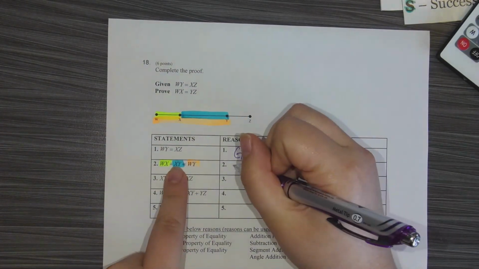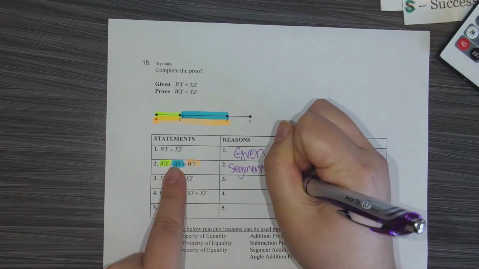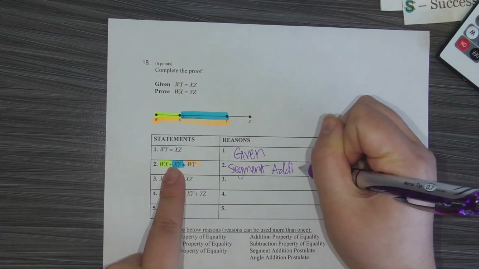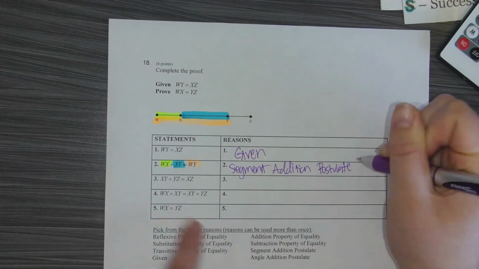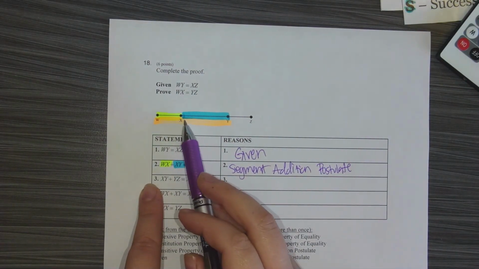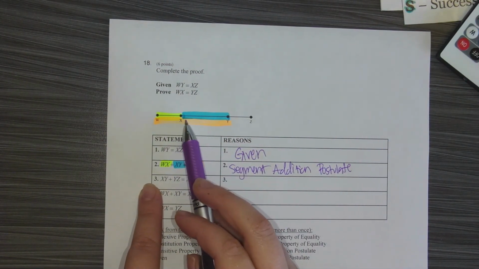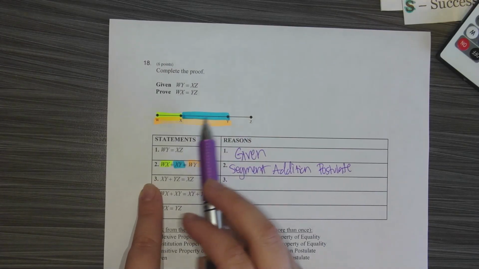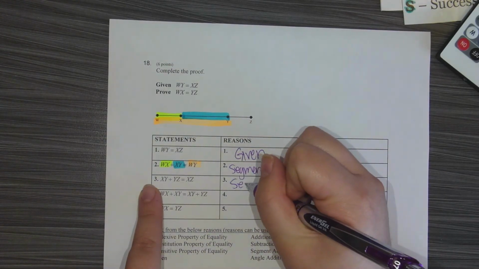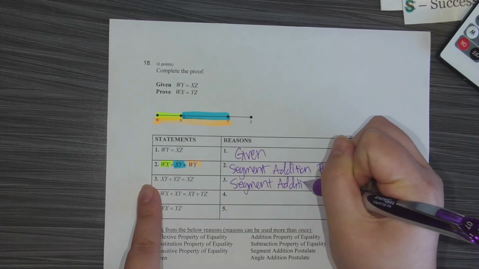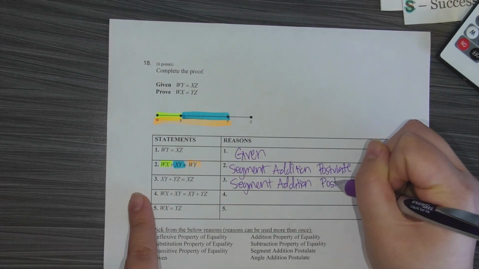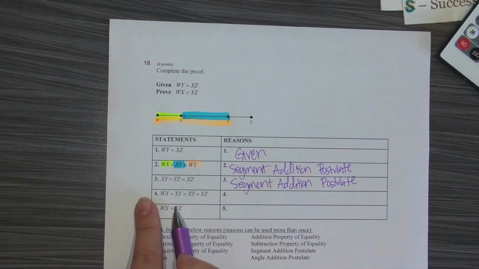Okay, they used segment addition postulate. Okay, exact same thing. They added XY plus YZ to get the total XZ. I'm not going to highlight it, but it's the same idea. This is segment addition postulate. Okay.